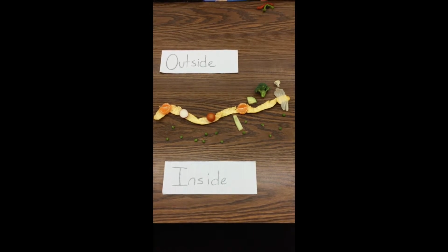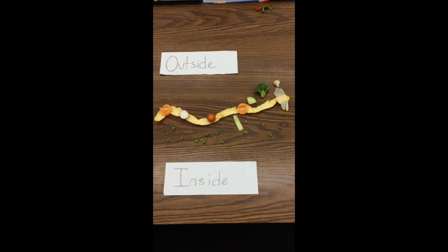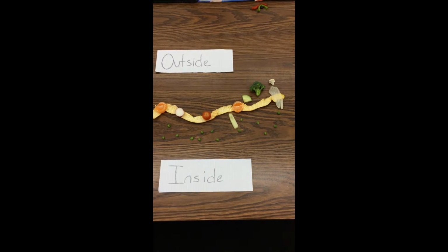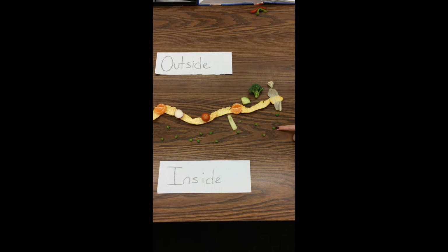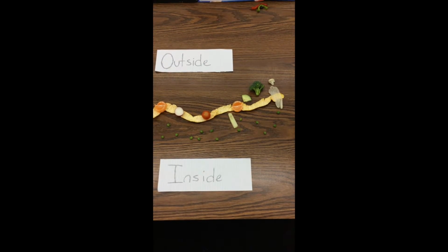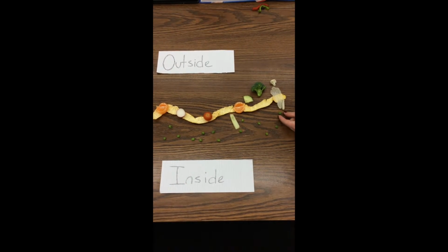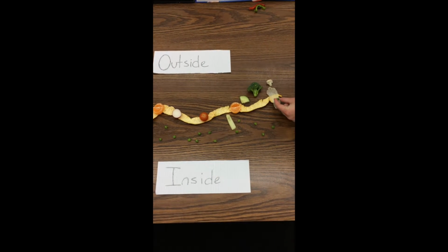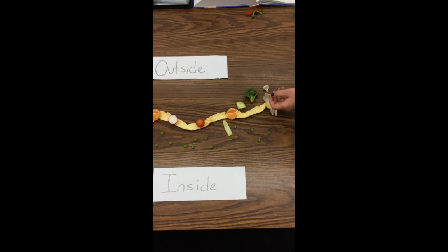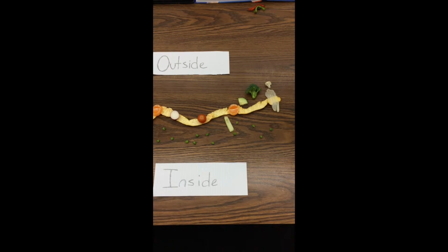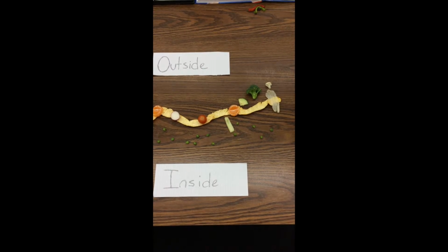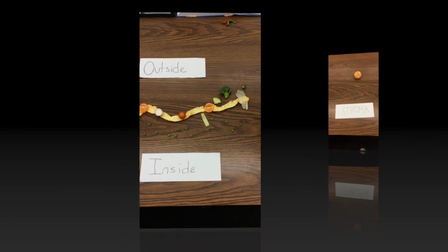Now, looking at ATP synthase, due to the concentration gradient of hydrogen ions on the inside of the thylakoid membrane, hydrogen protons diffuse through the ATP synthase, causing it to spin and attach a phosphate to ADP, forming ATP.